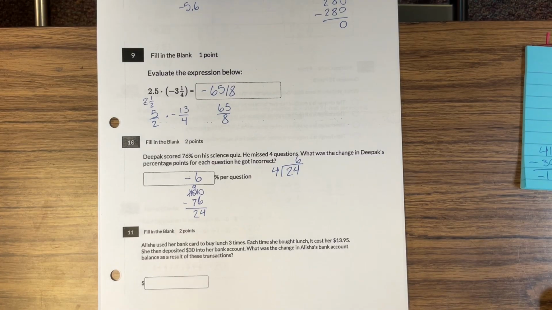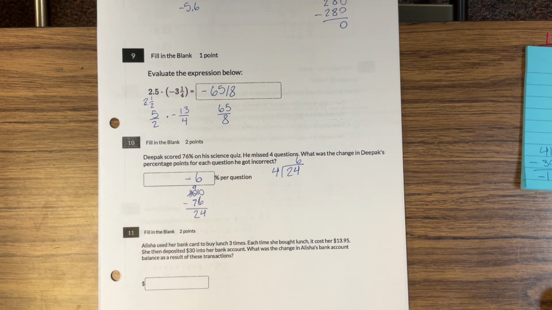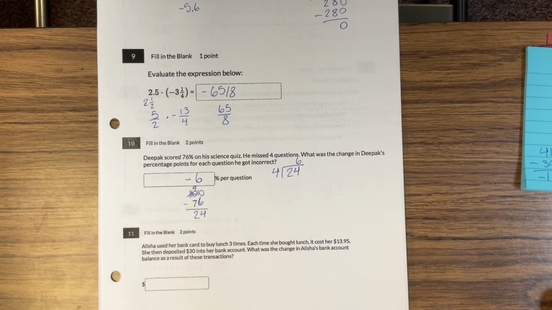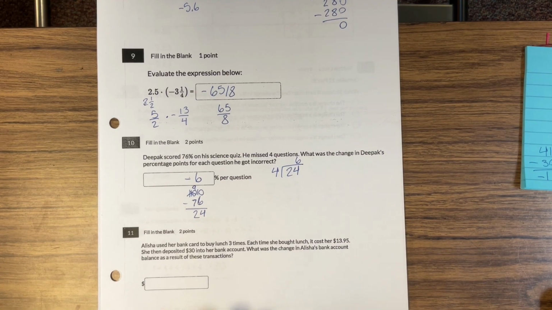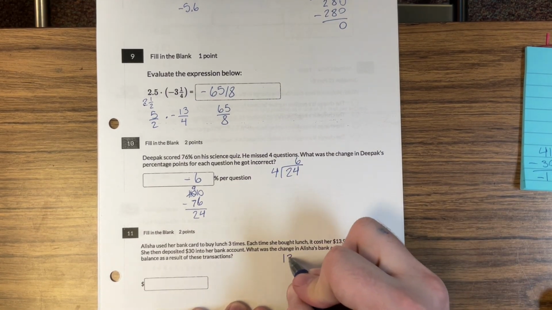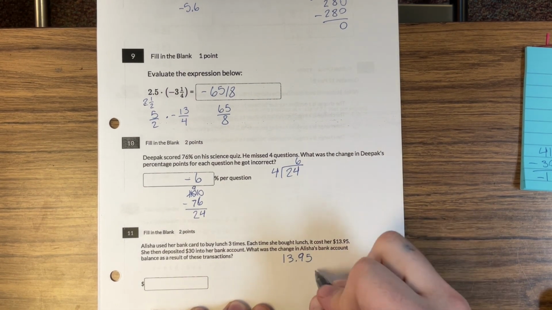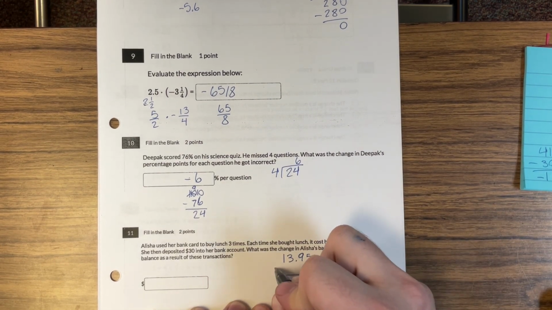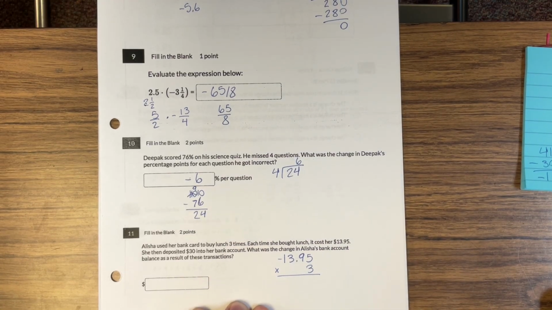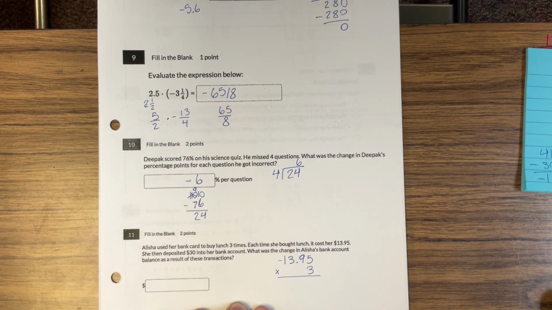Question number 11. Alicia used her bank card to buy lunch 3 times. Each time she bought lunch, it cost her $13.95. She then deposited $30 into her bank account. What was the change in Alicia's bank account balance as a result of these transactions? So every time she bought lunch, it cost $13.95. And she bought lunch 3 times. So I'm going to multiply these. I'm going to treat this $13.95 as a negative number.